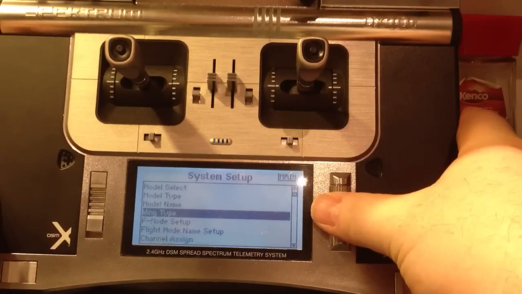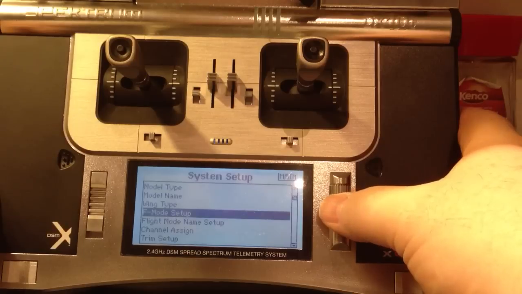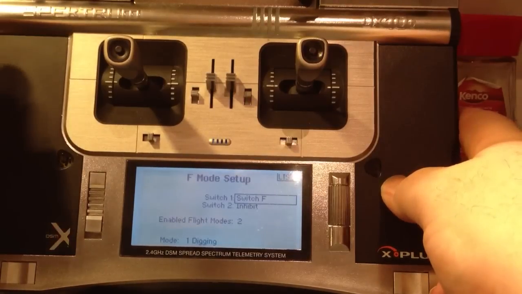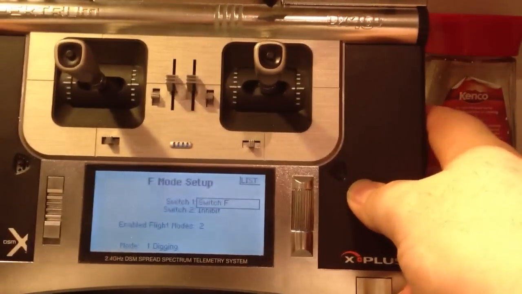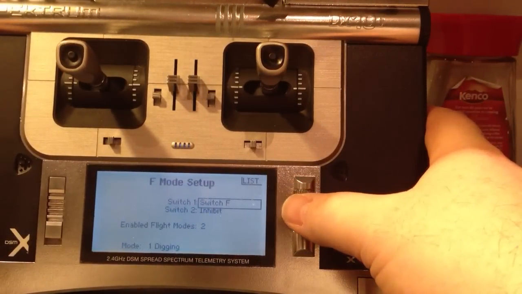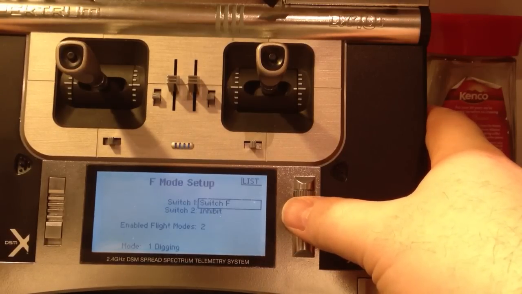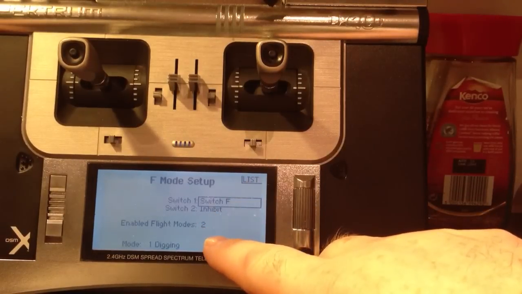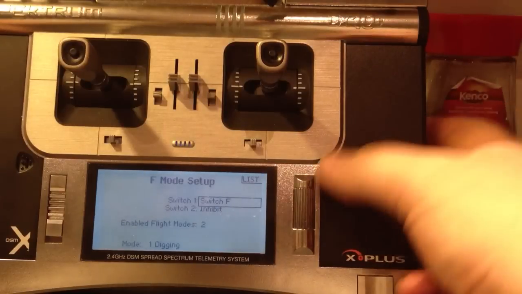Scroll to flight mode, and assign a switch. So I've assigned switch F, which is up in the top left hand corner. You can see on the display switch 1 equals switch F. Okay, switch 2 is inhibited because I only want 2 flight modes, 1 and 2. You can see the 2 here, and I've already named it. Number 1 is digging and number 2 is tracking.